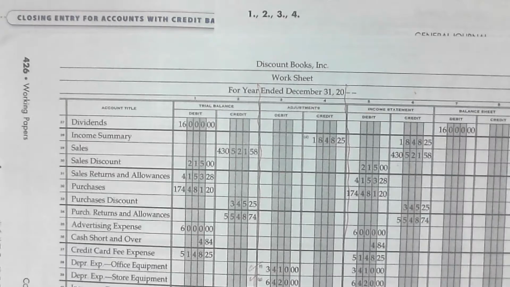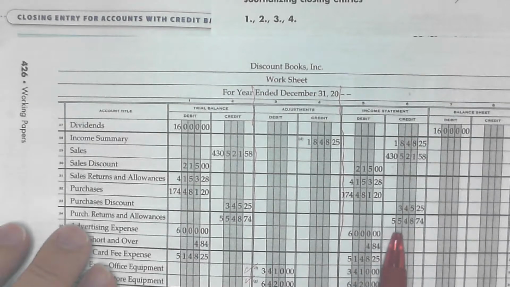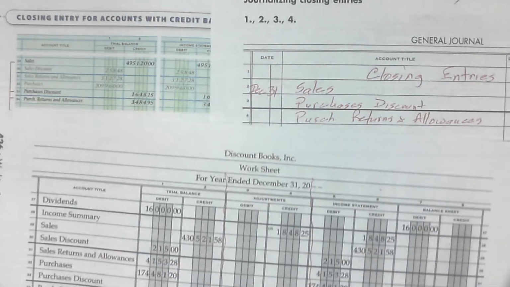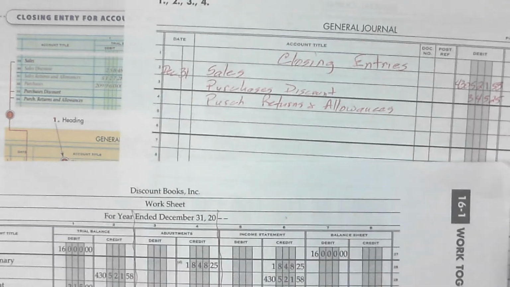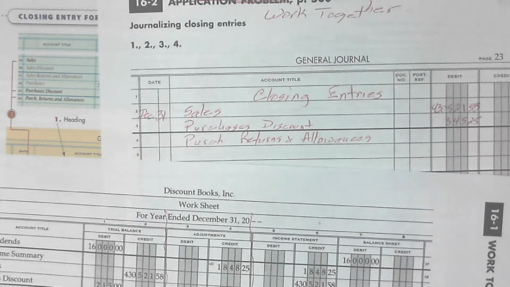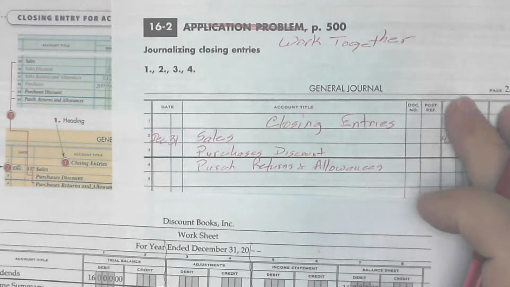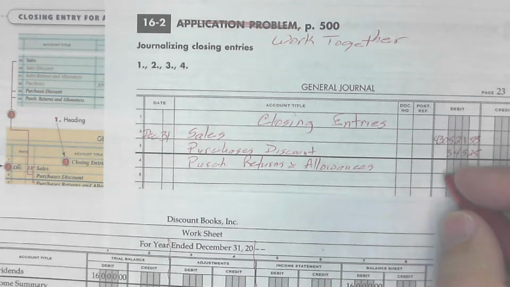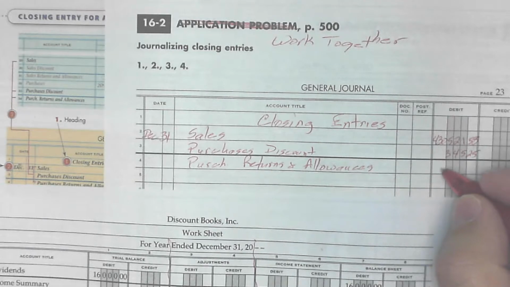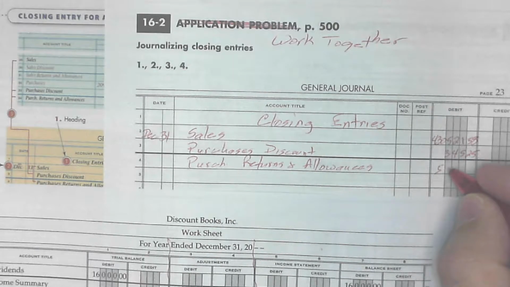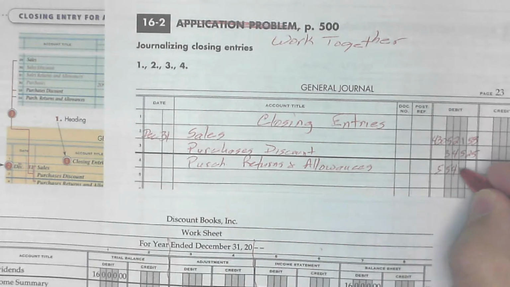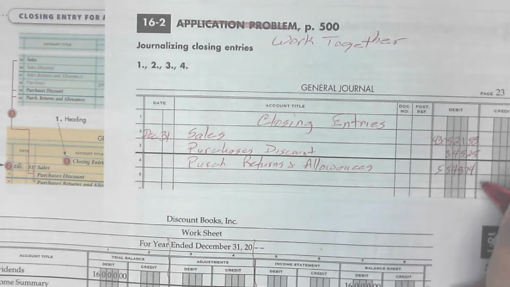Hold on a second. Okay, purchases, returns, and allowances, the 5548.74. All is right in the world now. Brain freeze. So that's going to go here in the debit column. 5548.74.